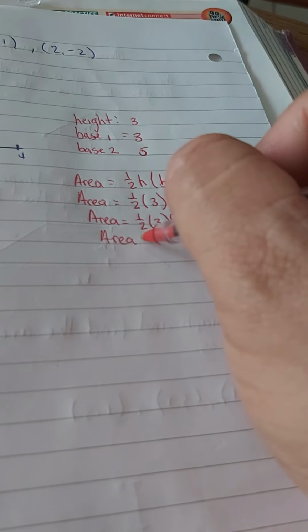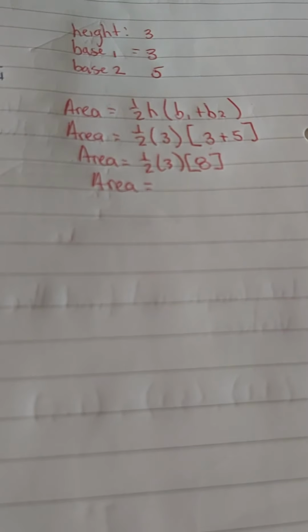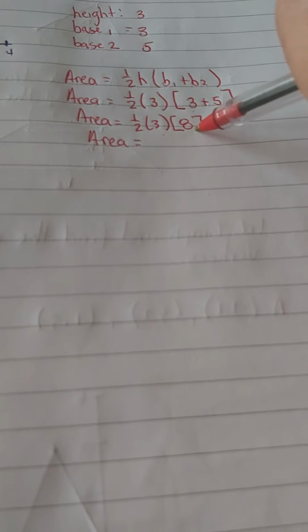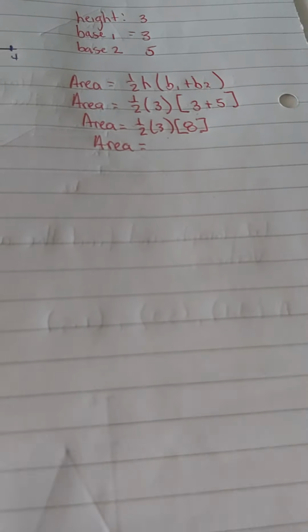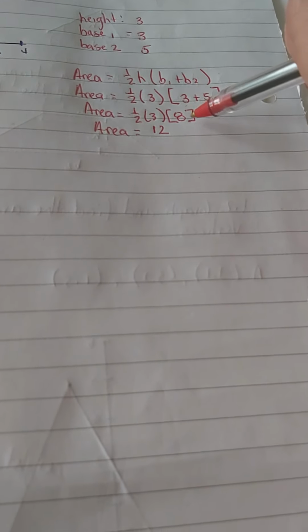Area equals, okay, we can use the commutative property or associative property. It doesn't matter the order we multiply. So for me, it would be easier to multiply 3 times 8, that's 24. Half of 24, 12. Or half of 8, that's 4 times 3, 12. Same answer.